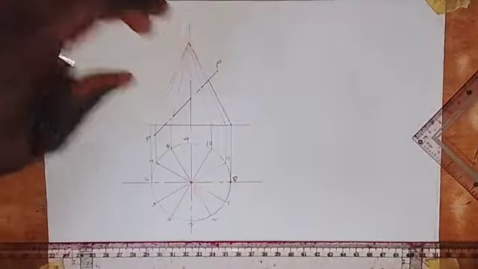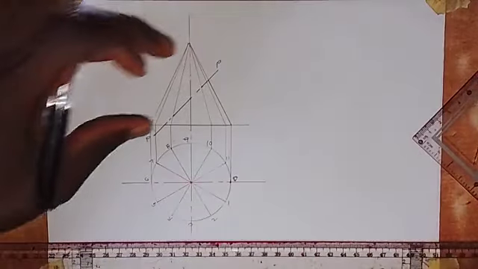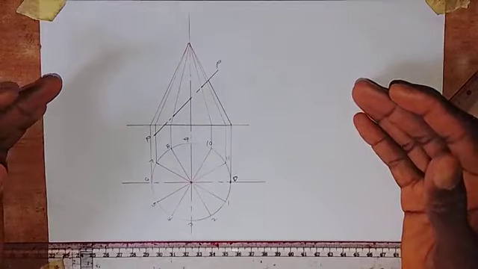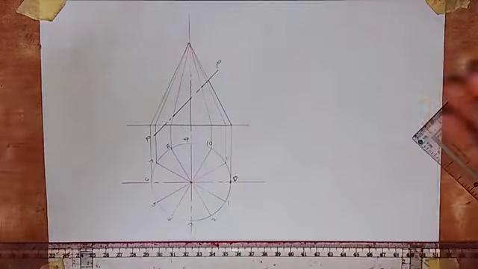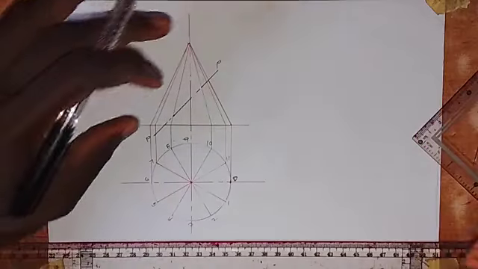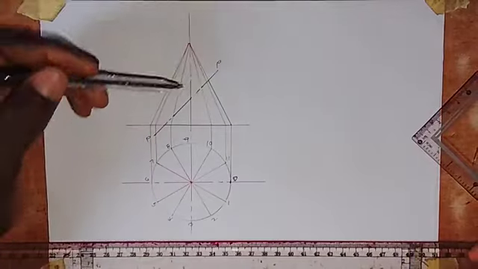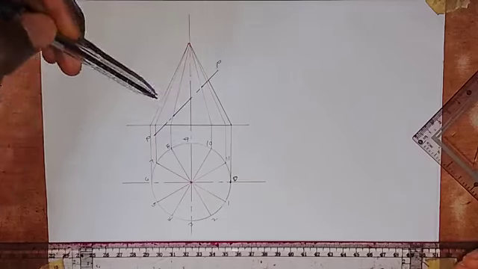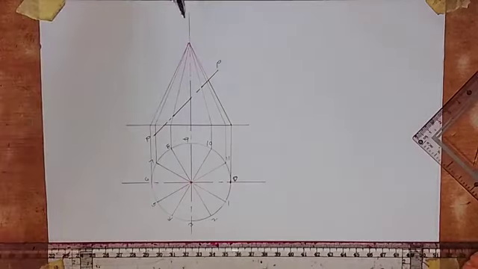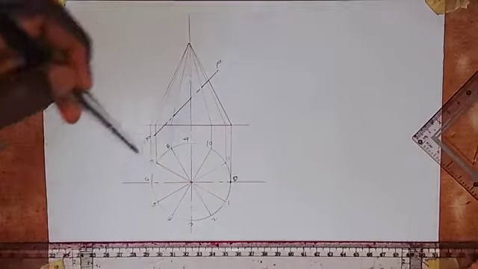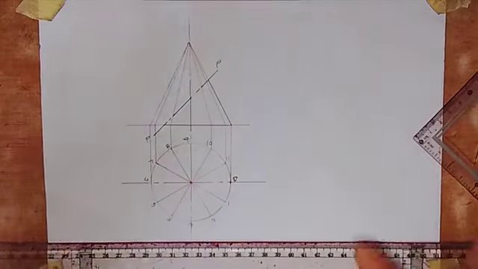Now, this part is cut off. When this part is cut off, this is a solid conical shape. When this part is taken off, we are going to have a rough surface here, and that has to be shown in the plan, because when I'm looking at it downward, I will see that rough surface, and that rough surface has to be shown in the plan. So that is what we want to do now.